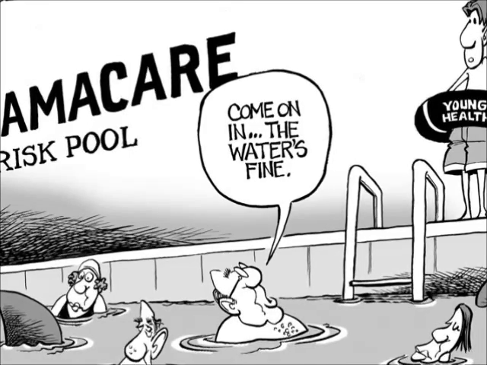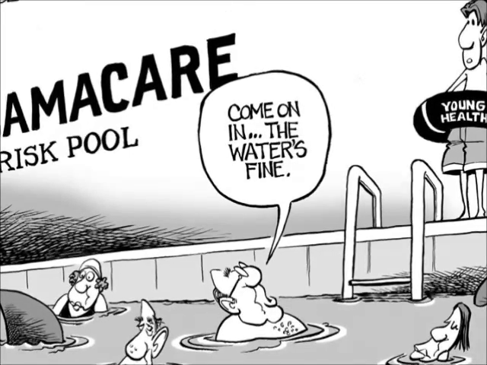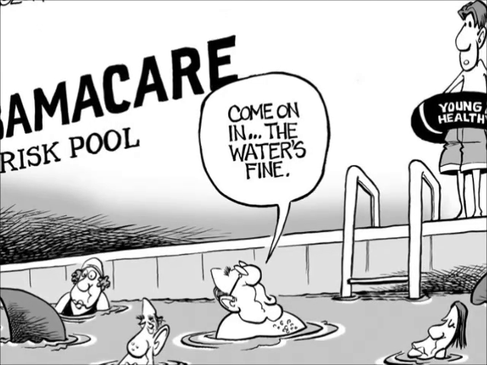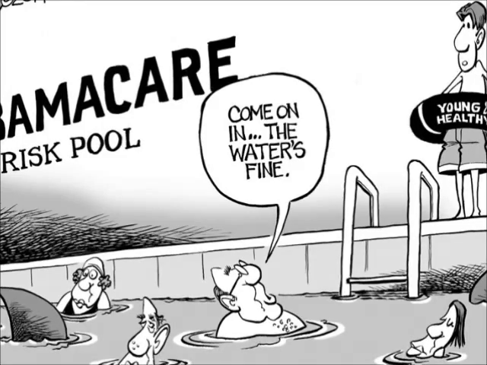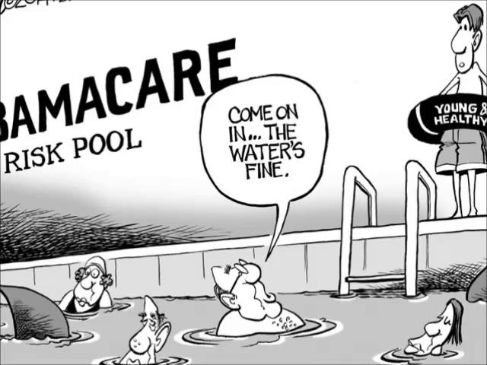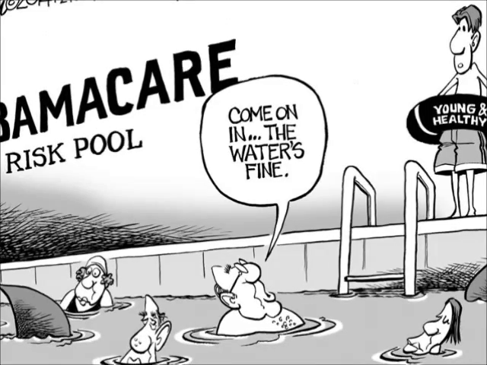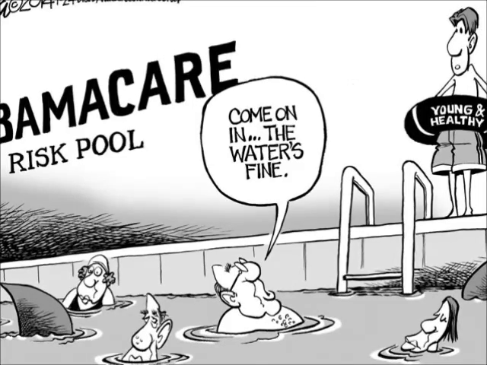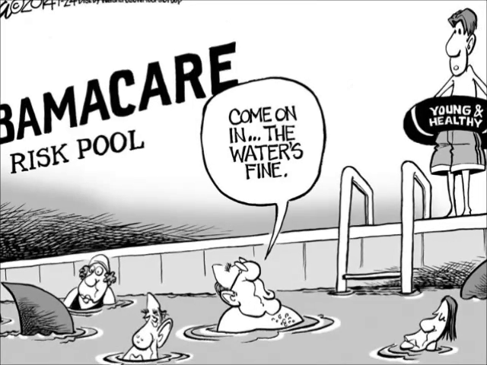But there's a problem. There's a catch-22. America is experiencing this dilemma right now because the young, healthy Americans do not want to get into the risk pool or buy the bronze, silver, or gold plan. So this is an example you could use of favorable selection.